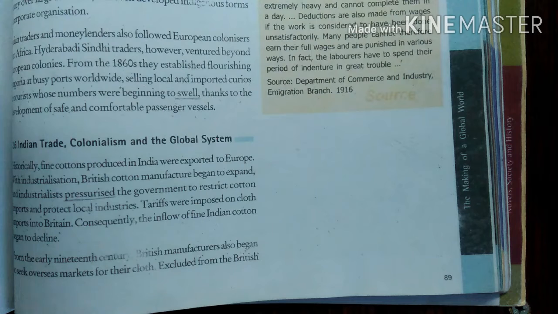Then we have studied the second point, the 19th century, from 1815 to 1914: a world economy takes shape, the role of technology, late 19th century colonialism, rinderpest or the cattle plague, then indentured labour migration from India, then Indian entrepreneurs abroad.